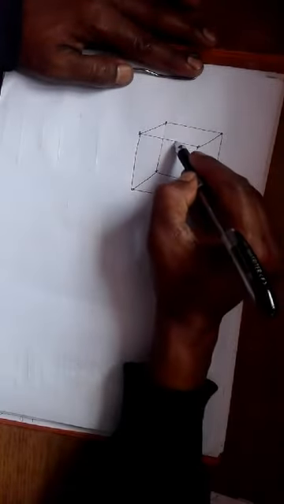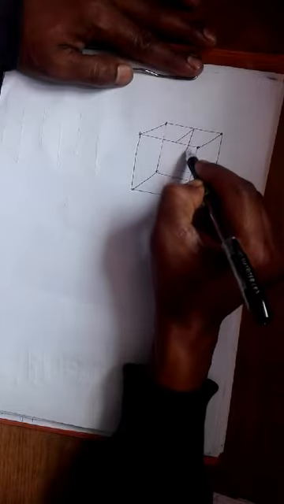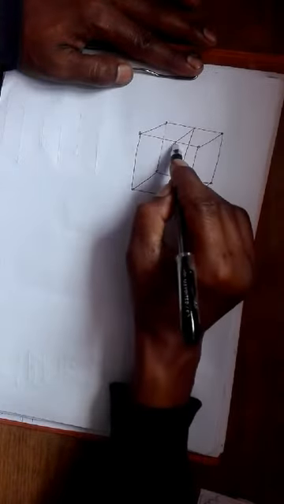Let me further try to increase the number of unit cells in this picture.